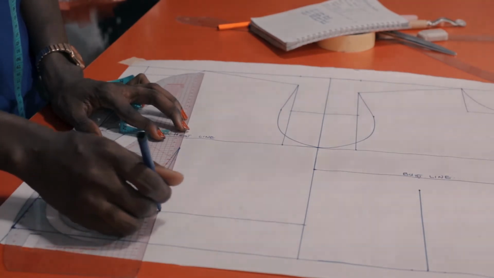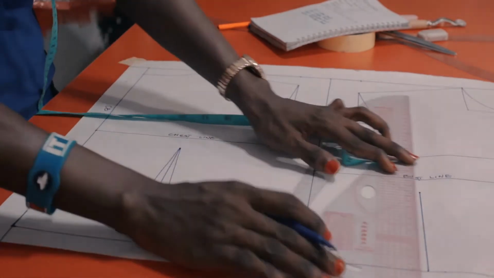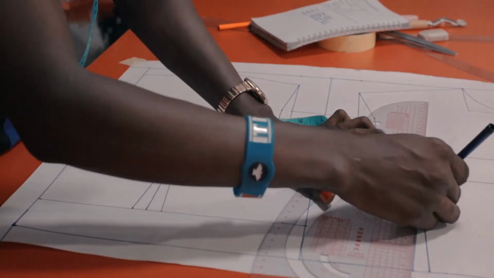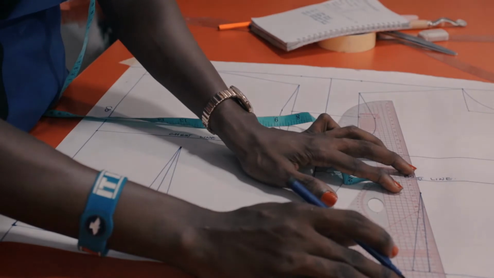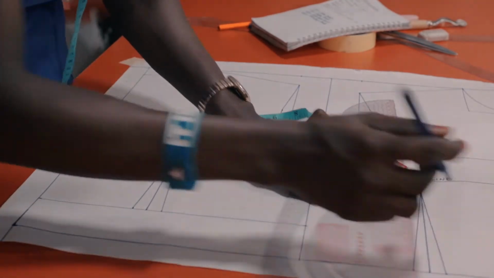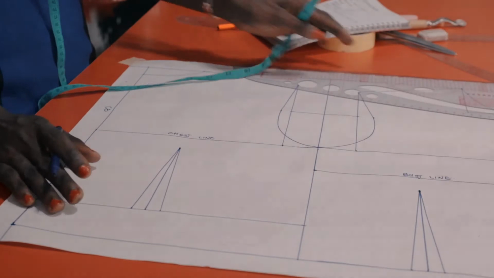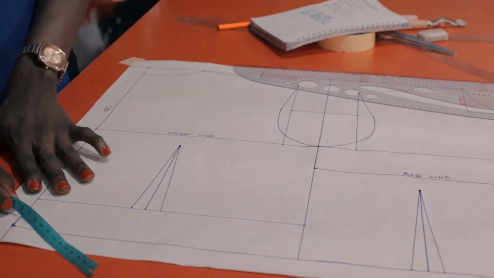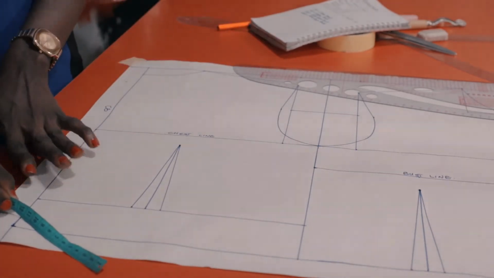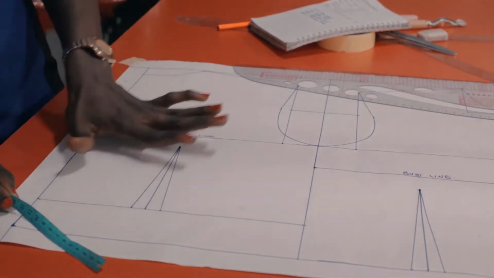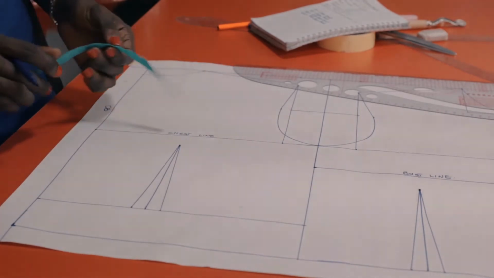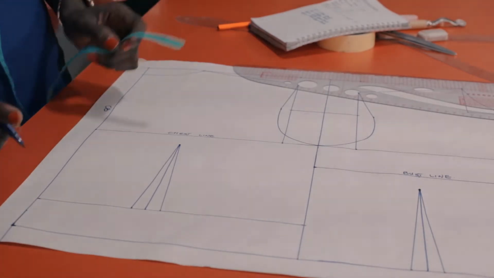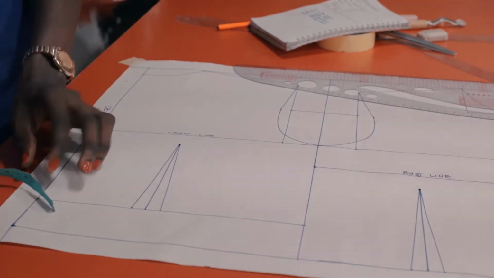I hope you are following. It's very simple if you follow these steps. Good. Now that we have done that, the next thing I'm going to be doing is to get the back, to eliminate totally the back puff. I'm going to shape in the back by half inch. I'm going to take it in at the waistline by half inch.